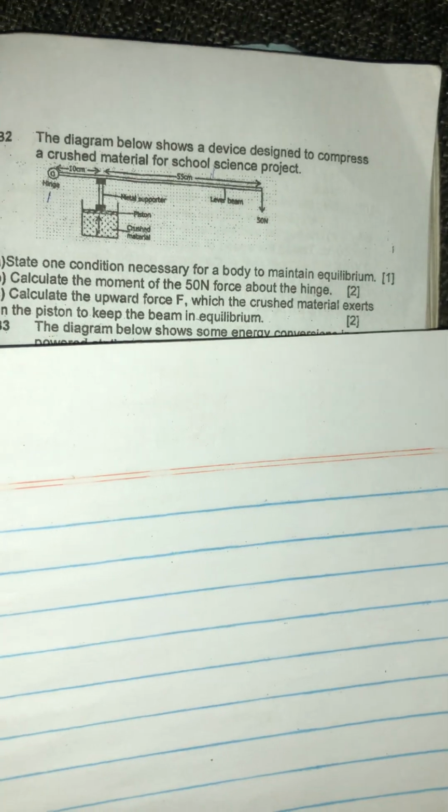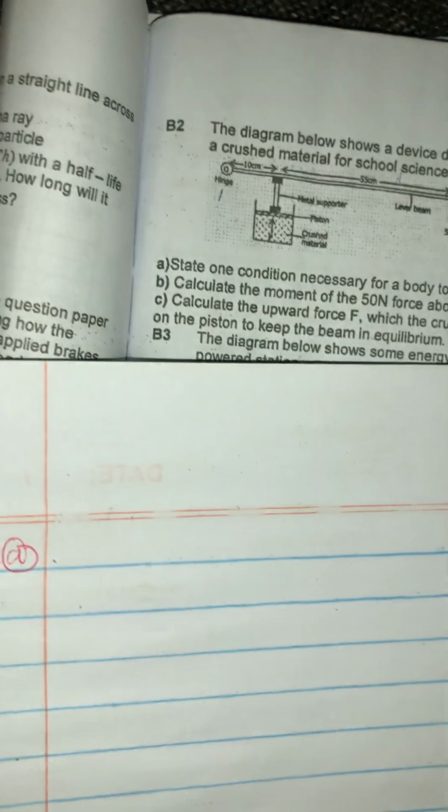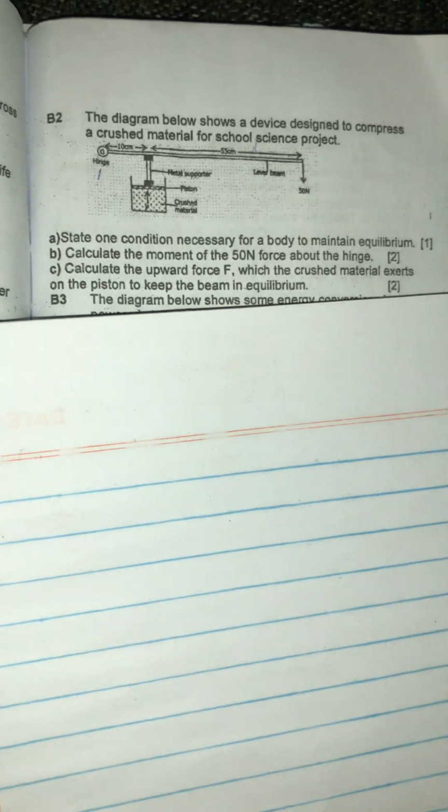State one condition necessary for a body to maintain equilibrium. 1 mark. So we are getting the answers from the principle of moments. What are the conditions necessary for a body to maintain an equilibrium?